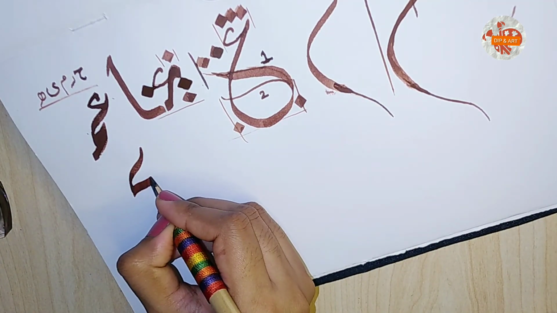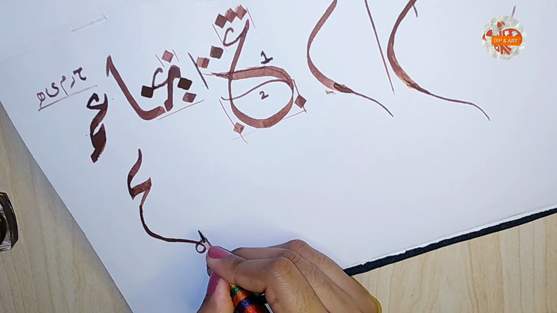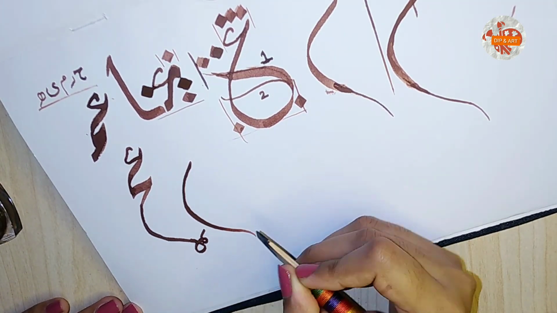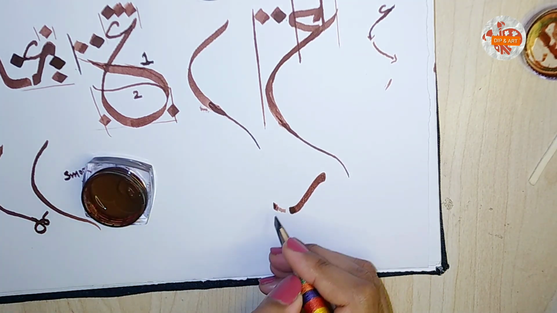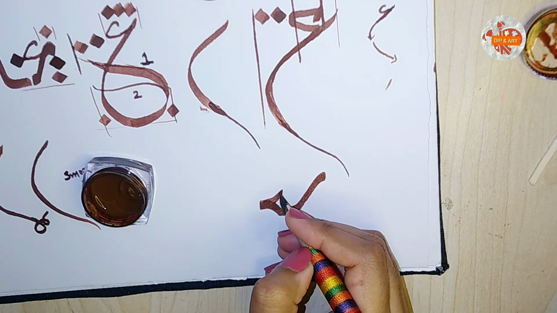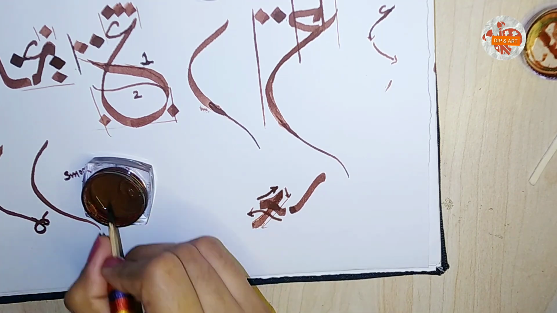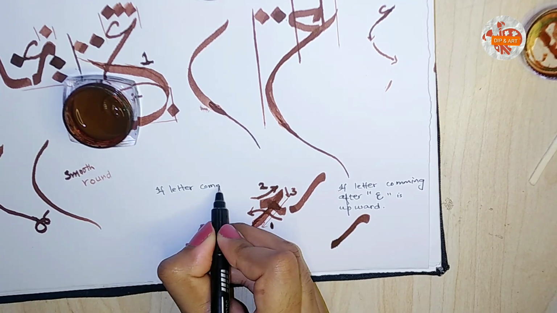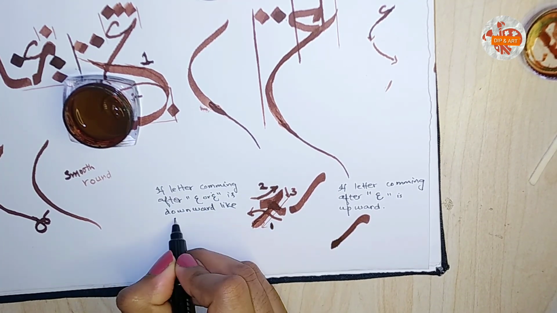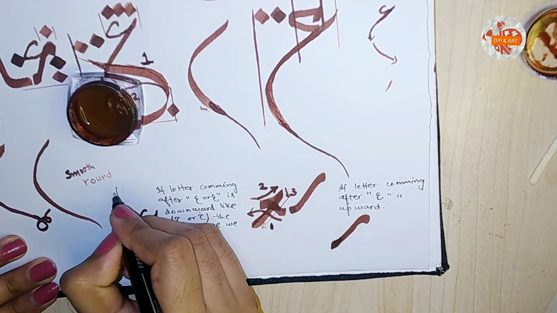Let me write ayn and jim together, and the bottom of the jim and the little swirl at the end. And this is the smooth round shape. If the letter coming after ayn is moving upward, then we're gonna use this shape. Here I'm showing the difference. But if the letter coming after ayn is moving downward, which is ha or kha, then we're gonna use this shape. I hope this is clear now.